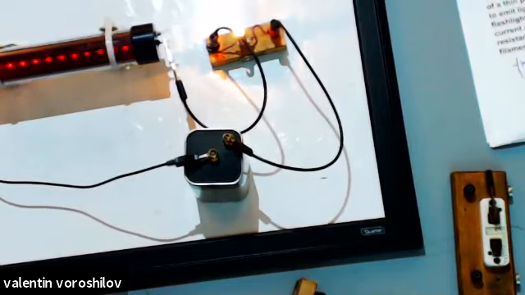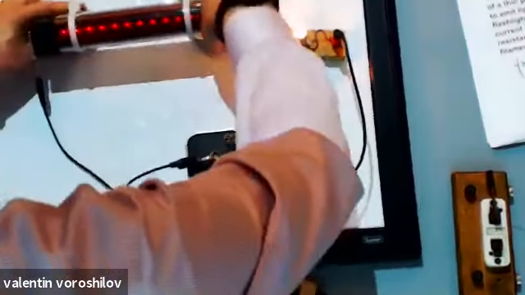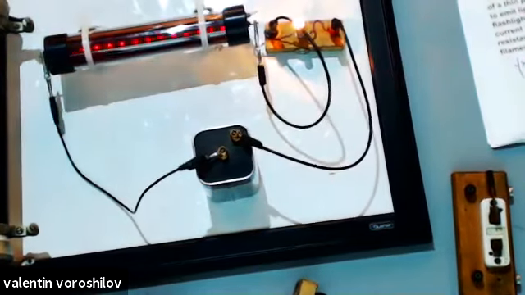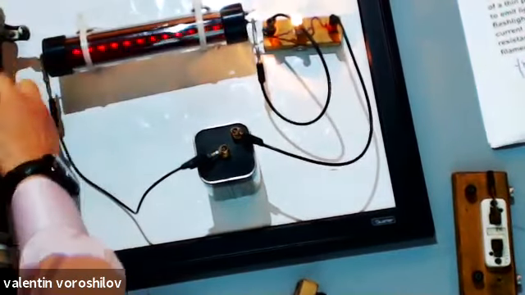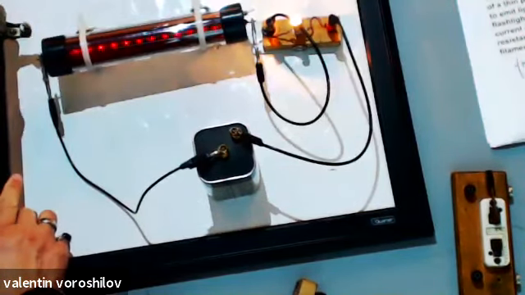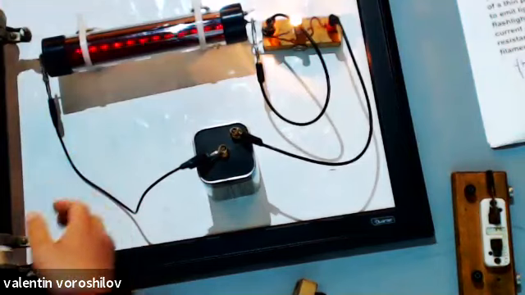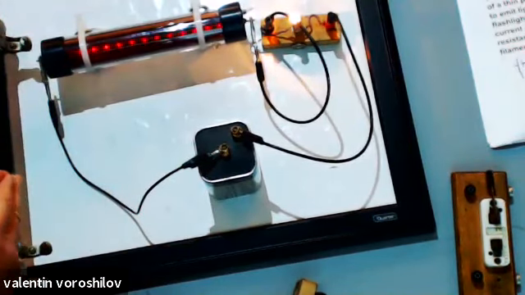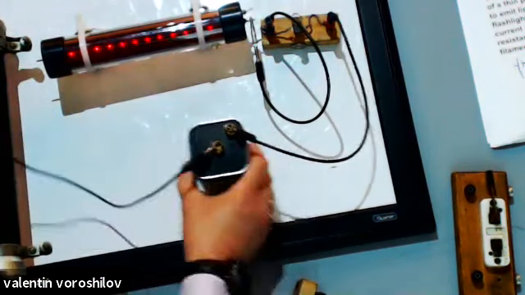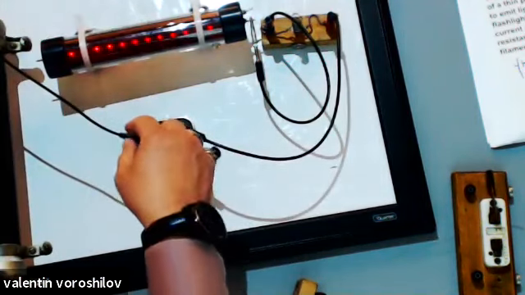Now, how can I change it? Well, I can add another element. This is a variable resistor. It's basically a wire wound up on a cylinder, and by moving this movable piece, I can change the resistance. More wire, more resistance. But now, of course, I need to connect this into the circuit. So I have to break the circuit now and connect this to this electrode.